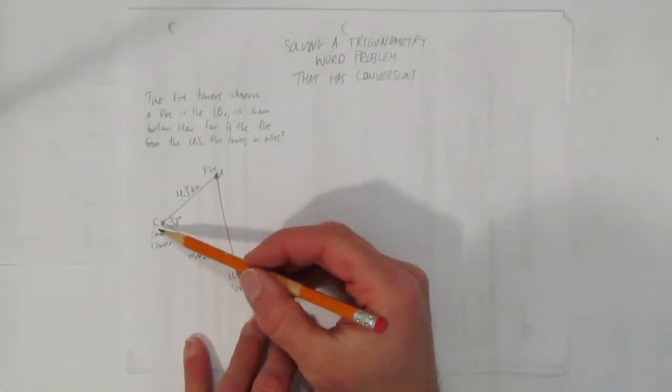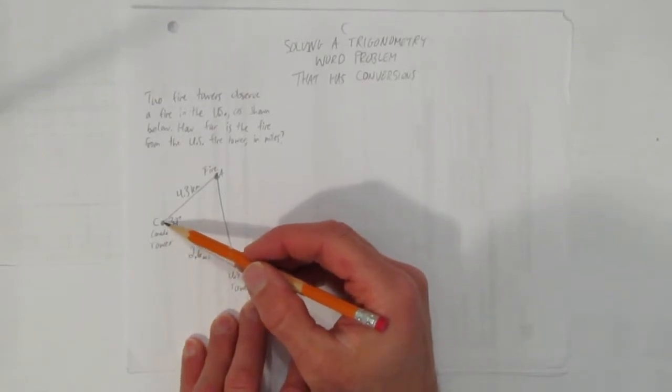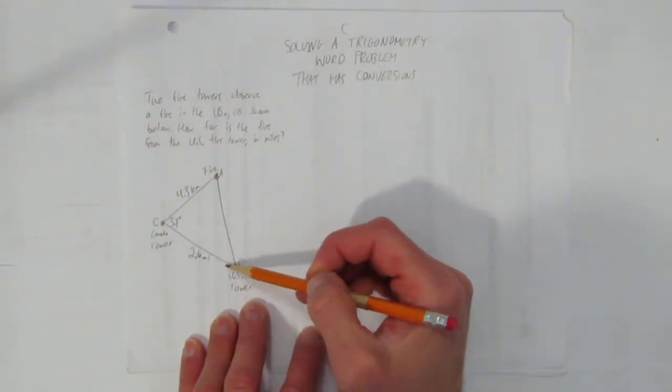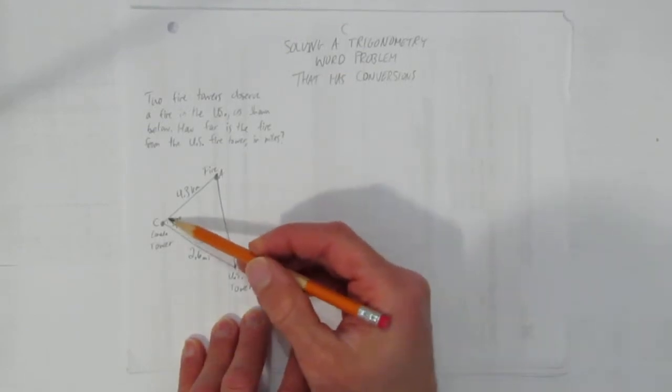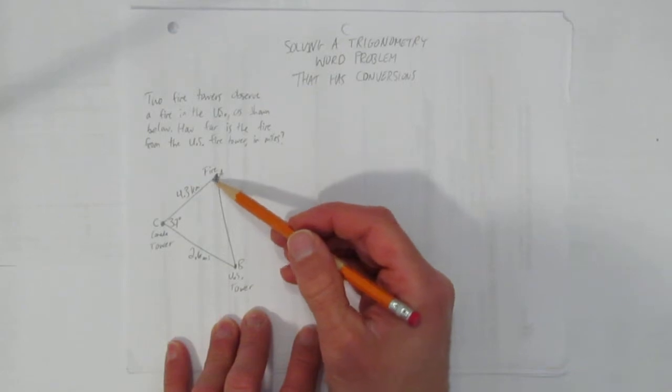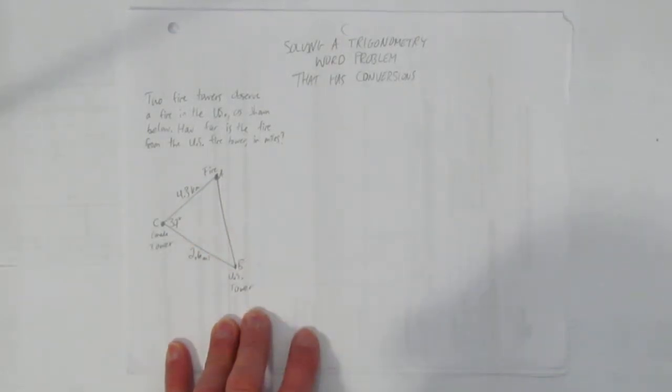Okay, in the diagram here I labeled this corner C, that's the Canada Tower. It's 2.6 miles to the B, the US Tower, and it's 4.3 km to the fire that they see. And the angle between those is 37 degrees. So we're going to solve this. If you haven't already, I suggest you watch videos on trigonometry.